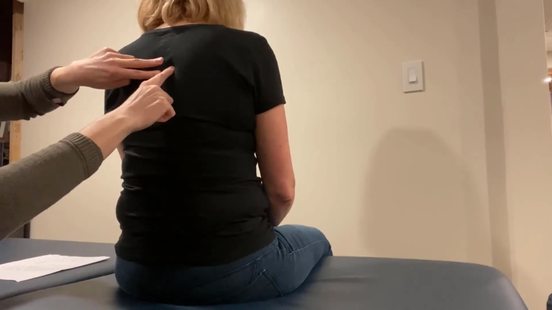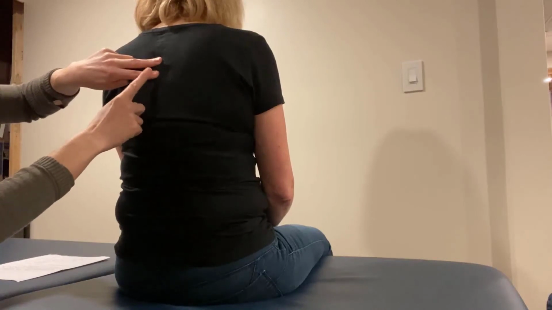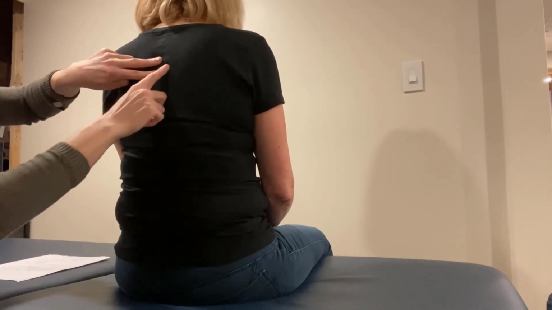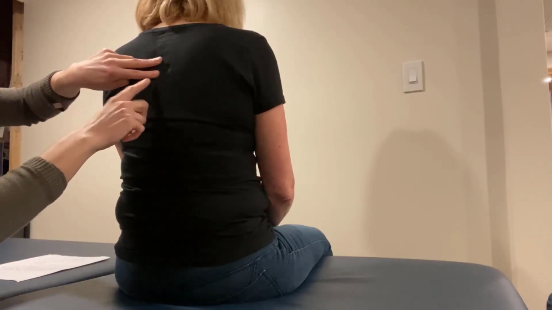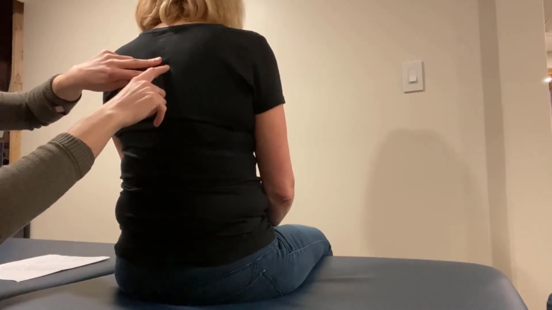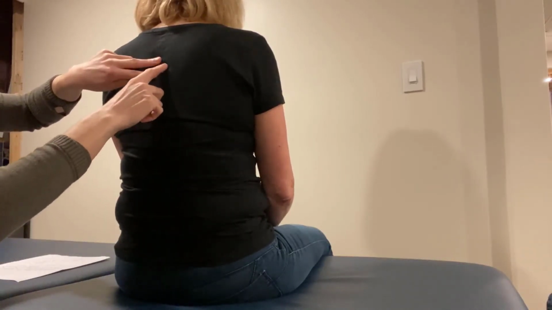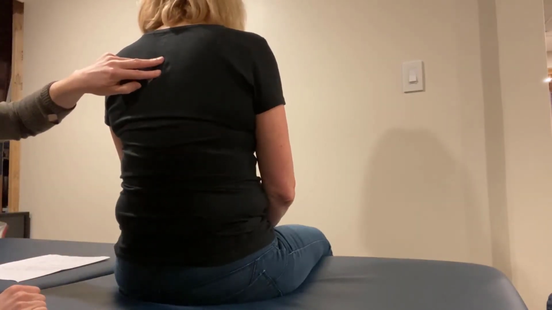If I apply a pressure here, what I should feel is the spinous process of thoracic 6 moving underneath my finger if I'm on the correct vertebral level. So 4, 5, and 6, the transverse process is a half a level above where the spinous process is. Hopefully you're still with me.